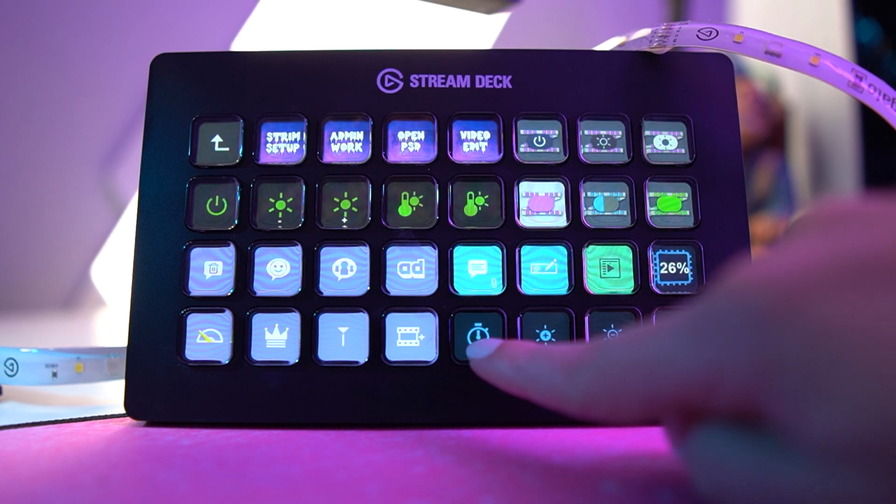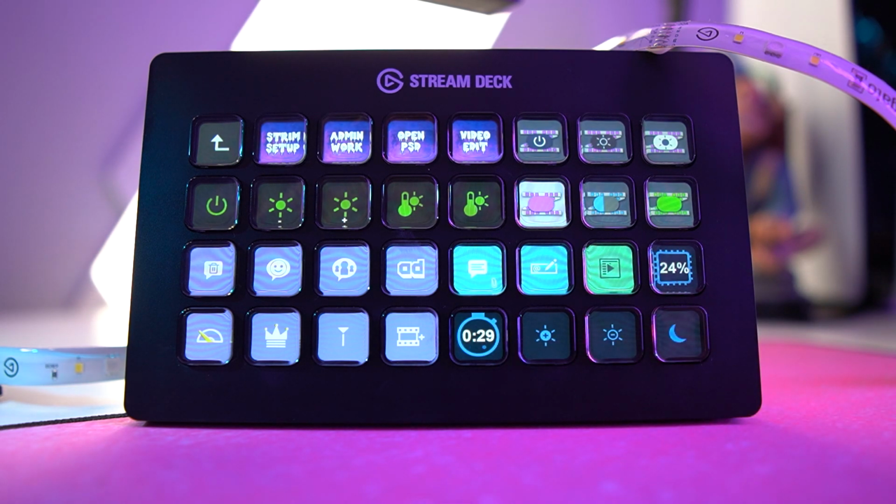This one's really neat. It is a little stopwatch. So you can just press it. You can set it to do any amount of time. So if you want to have a 30-second countdown for something or a 5-minute countdown for a giveaway or whatever, this is just there for you at a single button press. And when the timer ends, it will play a little sound, which you can customize.